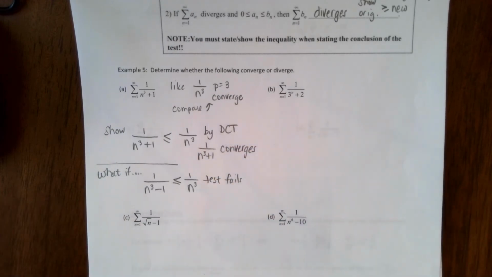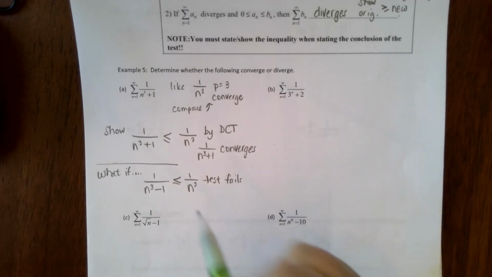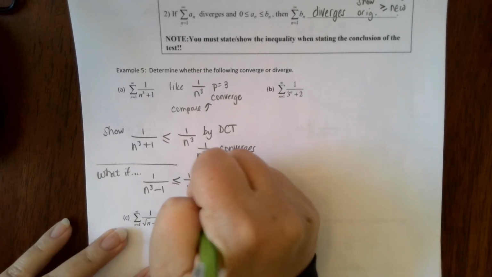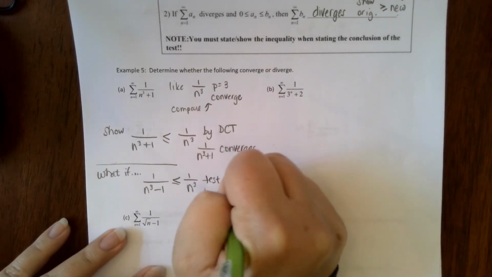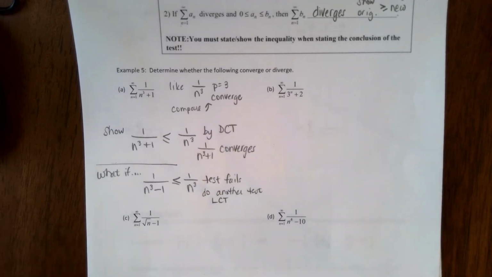Now, it doesn't mean that you can't do anything. It doesn't mean you can't figure out if it converges or diverges. It just means that you have to do a different test. And really, the limit comparison test would be a better one in this case, which we will learn tomorrow. Again, though, direct comparison, I'm only going to do if I am told to do so.